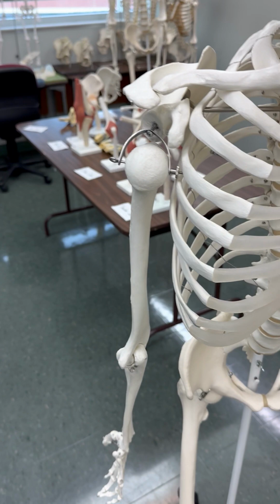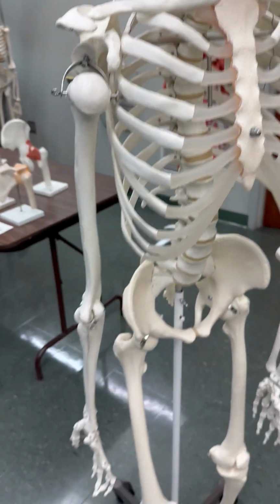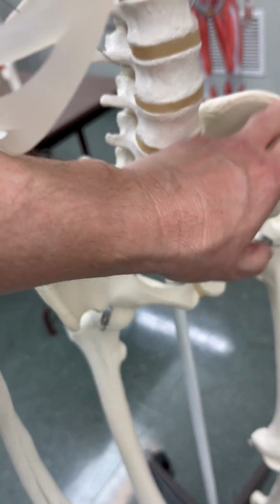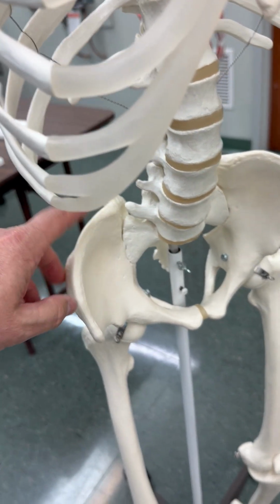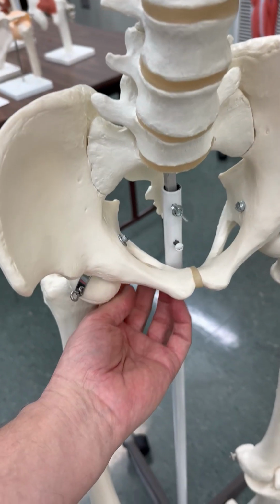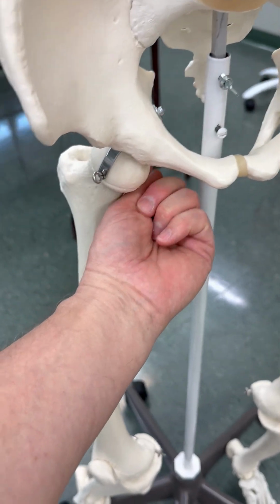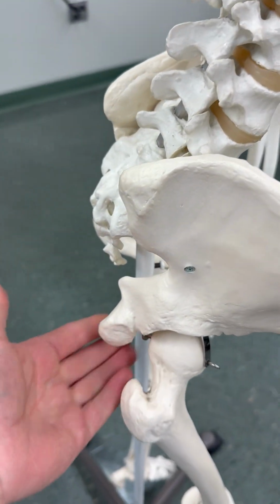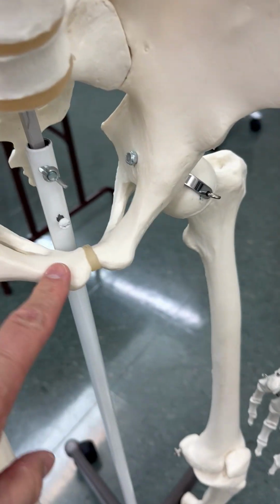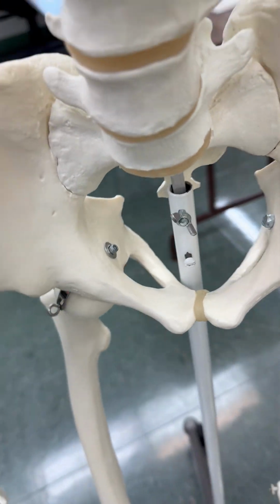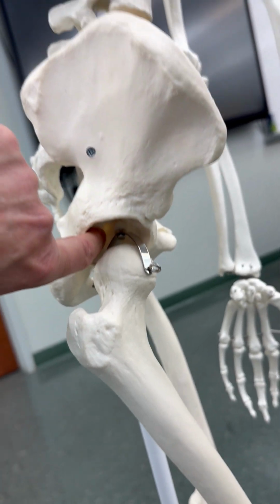Okay, so that's the upper limb and pectoral girdle. Then the pelvic girdle, we have the pelvic bones, so we have the right and left pelvic bones. The pelvic bones each consist of 3 bones. So we have the ilium, and then the ischium back here, and then the pubis here. And then we also have the obturator foramen here, and we also have the acetabulum, which is your hip socket.